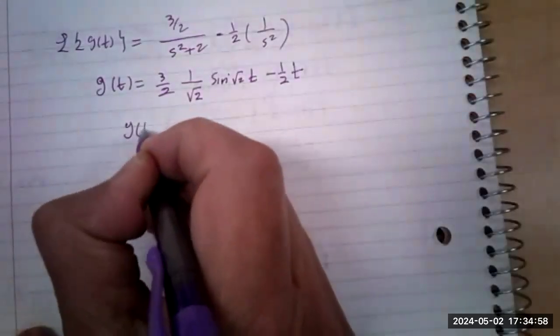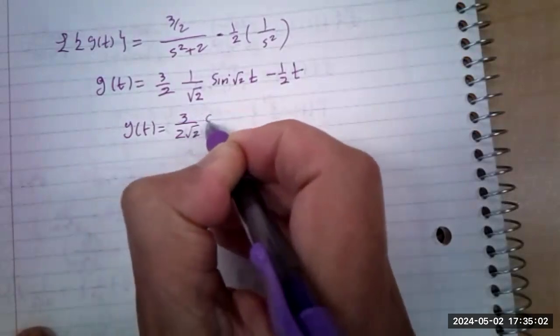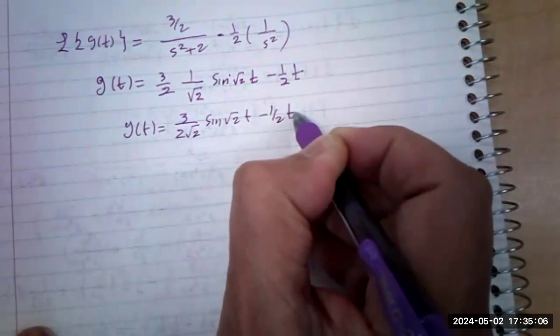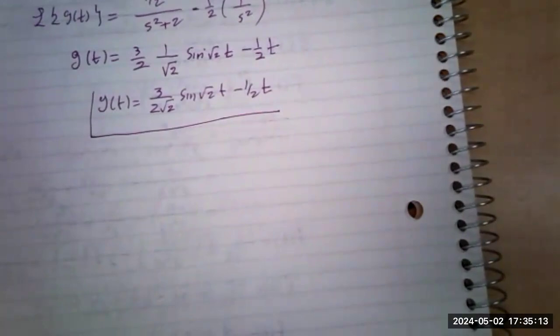So g of t would be 3/2 radical 2 sine of the radical 2t minus 1/2 of t. If you compare it with the previous one, it is just the opposite of the other one that you found. There's only a negative sign.